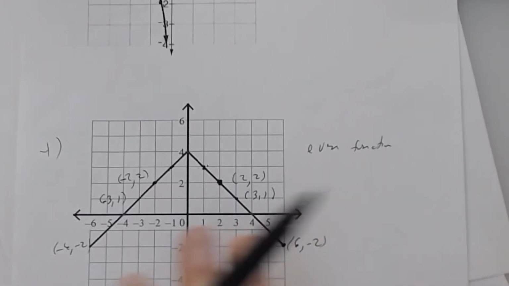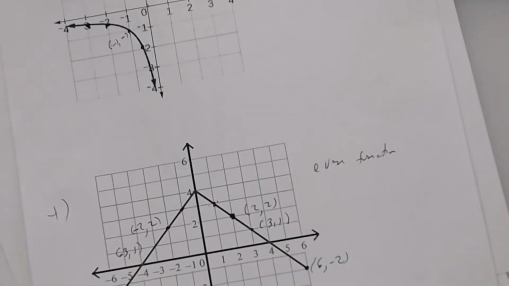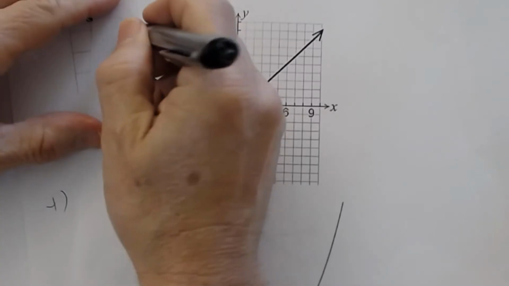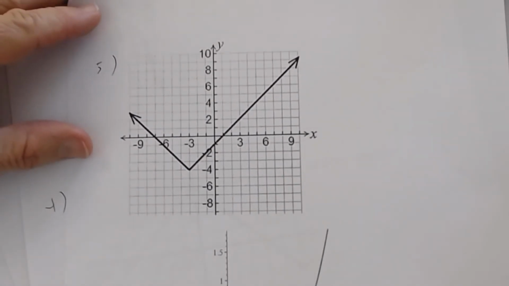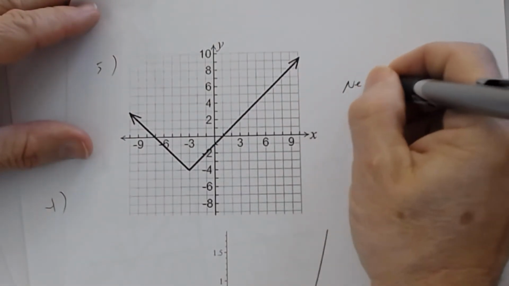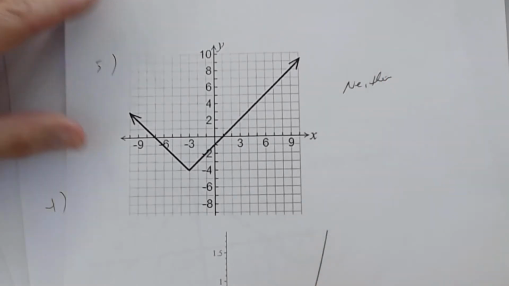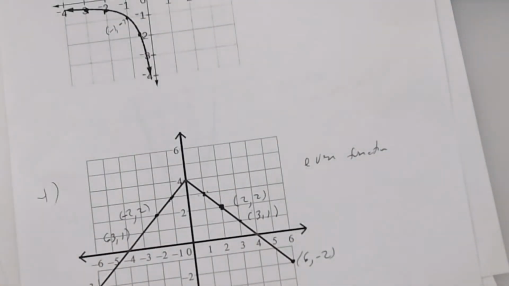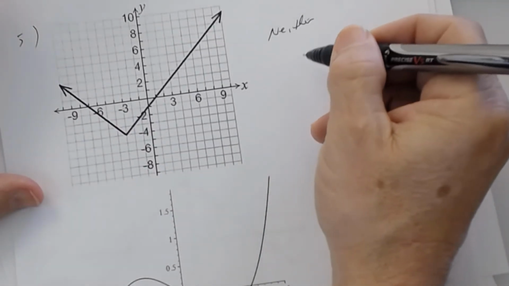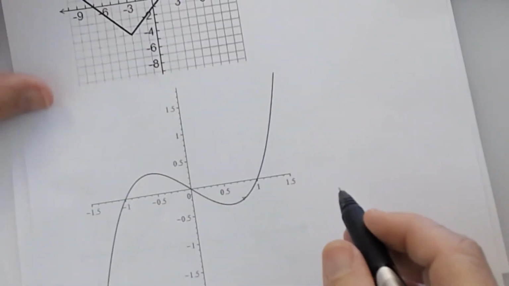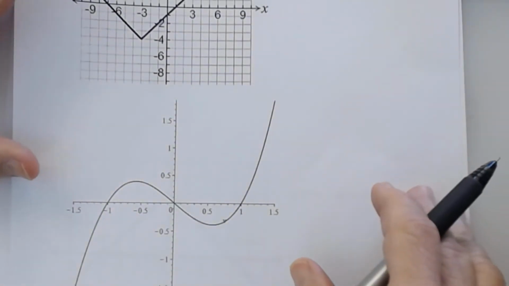All right, number 5, look at the graph for number 5. So there's probably 2 left on this handout. This right here. Even, odd, or neither? Neither. Oh, you have the wrong one, sorry. We have two. Okay, so that's neither, right? Yes. Okay. Neither.